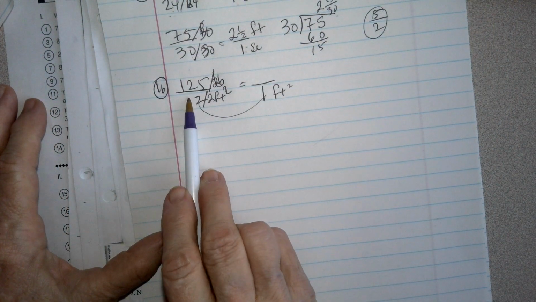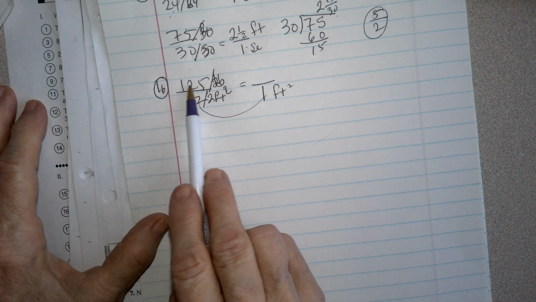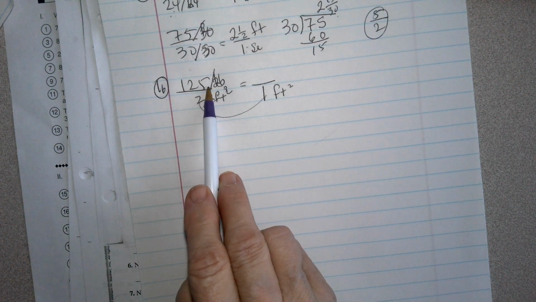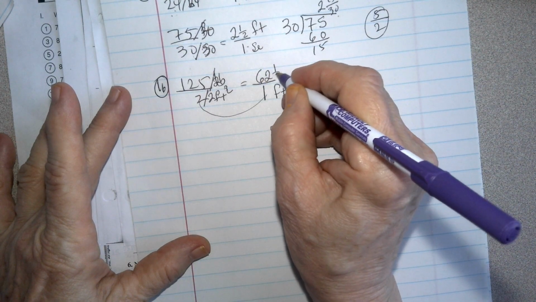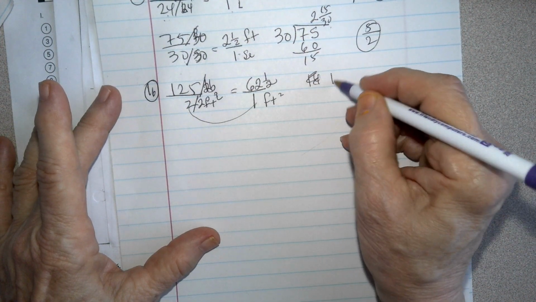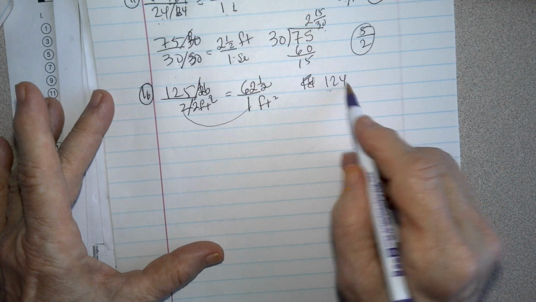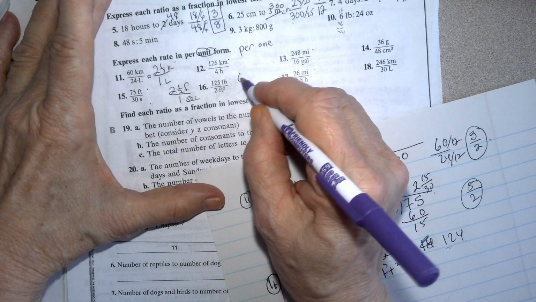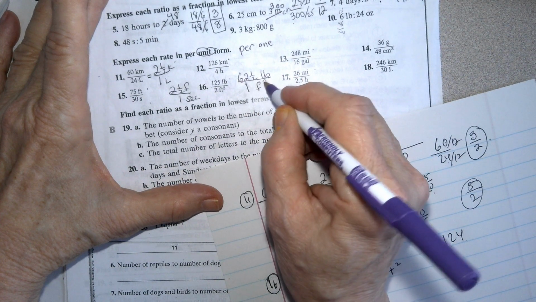And this one I think we could probably do in our head. Who knows what half of 124 is? What's half of 124? 62. So it's going to be 62.5. Again, I think of an even number close to 125, which is that, divided by 2, which is 62, and the rest is just half. So it's 62.5 pounds per 1 cubic foot.